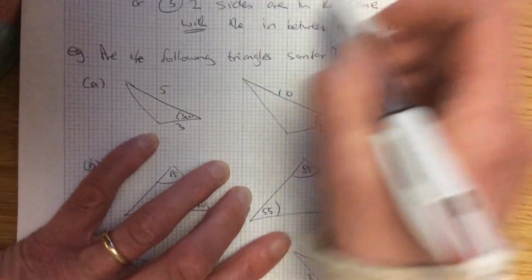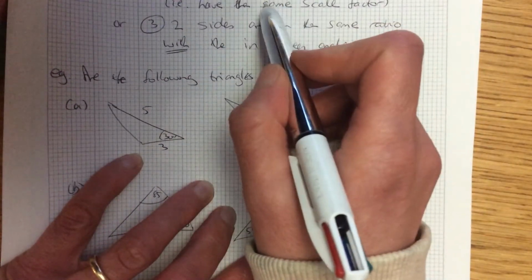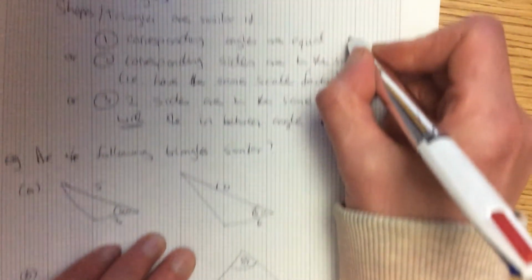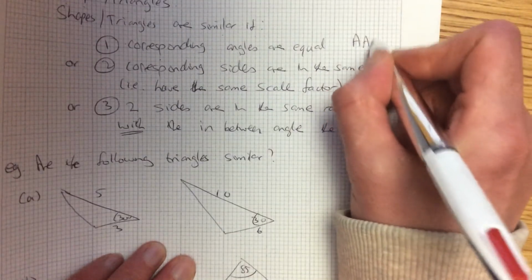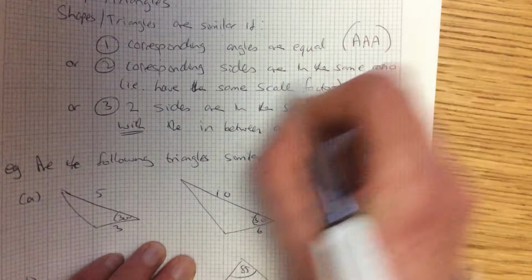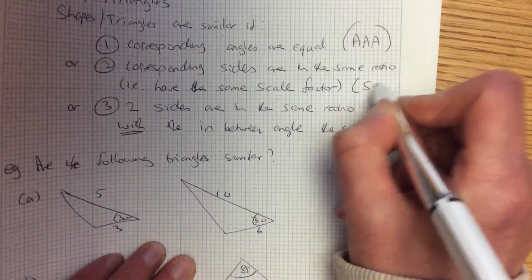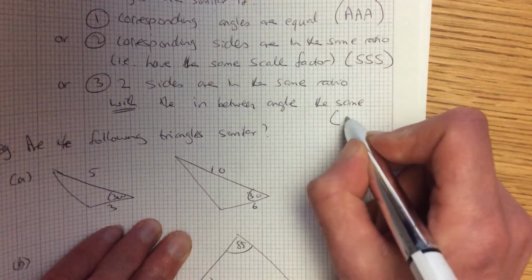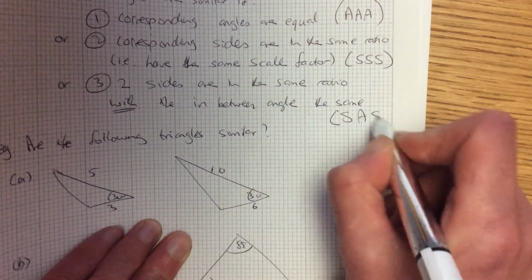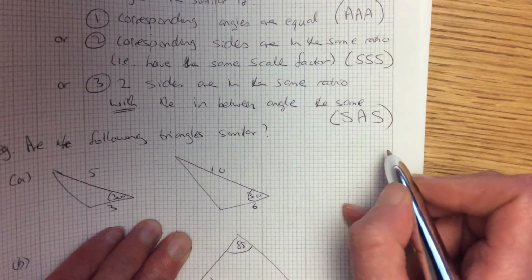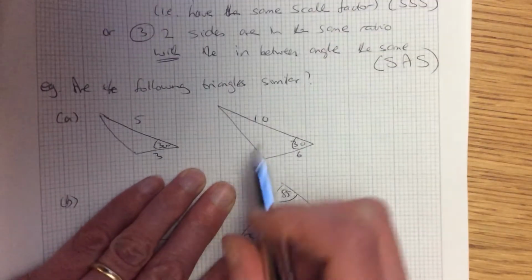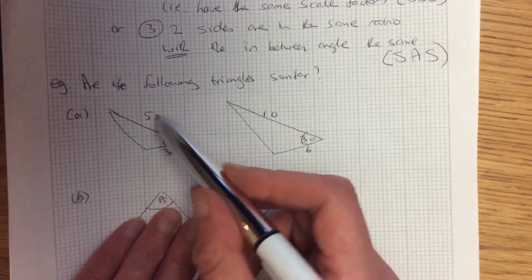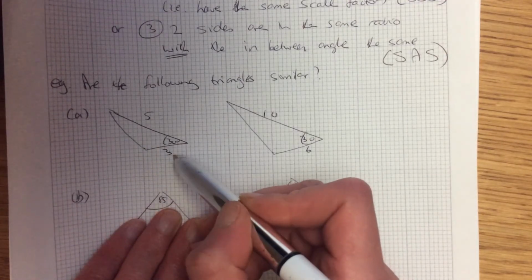So you have 3 properties here, okay? So 3 angles the same. Sometimes that's referred to as A, all 3 angles the same. Sometimes this is referred to as S, all 3 sides the same. And sometimes this is referred to as side, angle, side. Just to help you remember a wee bit. If I look at this, I have got 2 sides and the in-between angle. So I've got side, angle, side.